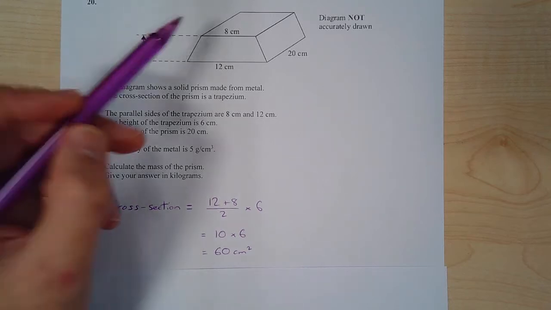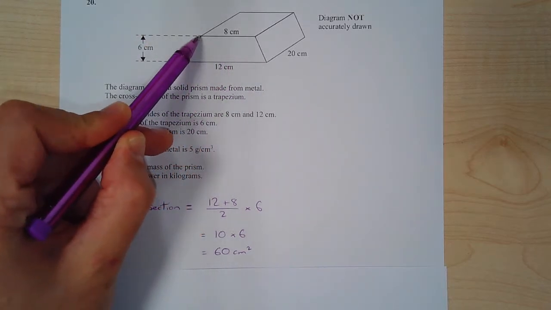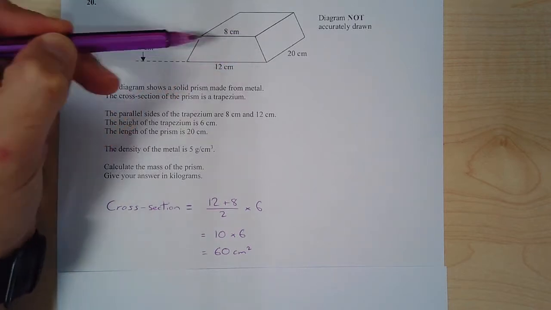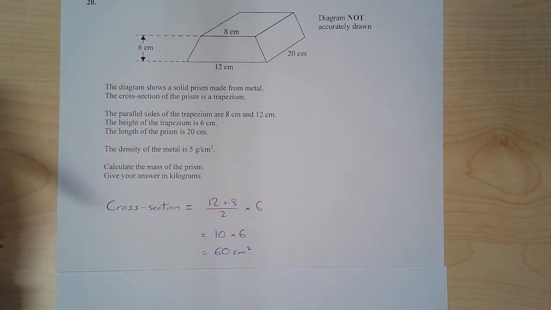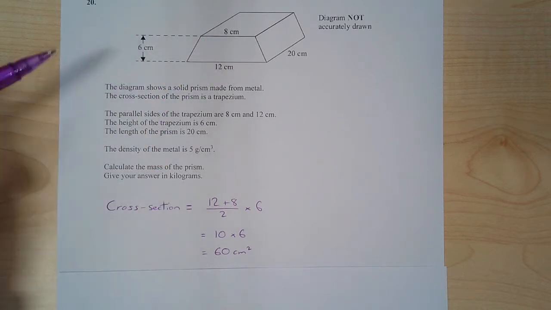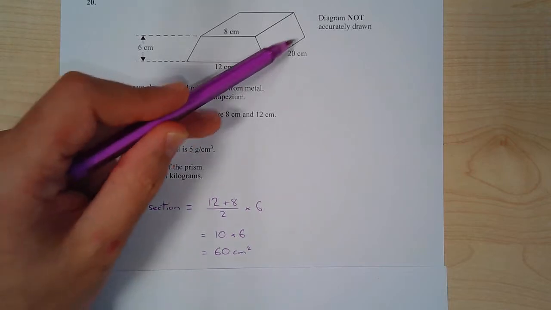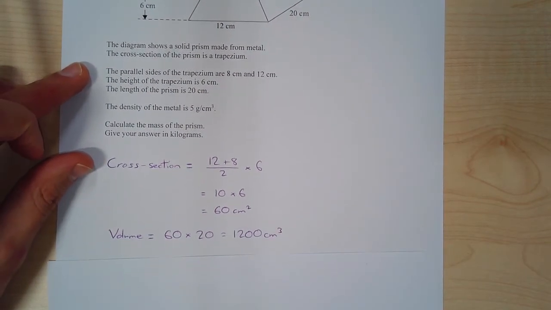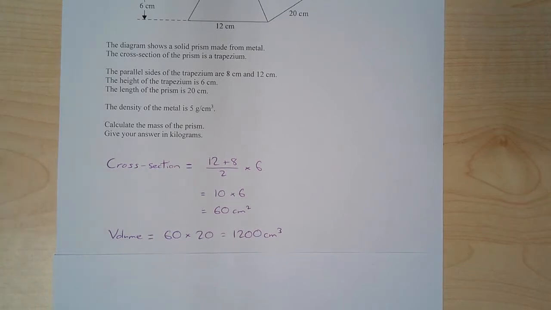Other ways you could do it is you could split it going diagonally and work out the area of the 2 triangles and add them together, or you could split them down the side and work out the 3 areas. Either way, you'll get the same answer of 60. So that area of the cross section is 60. Now to work out the volume, I'm going to multiply it by 20. So that gives me a total of 1,200 cubic centimetres.